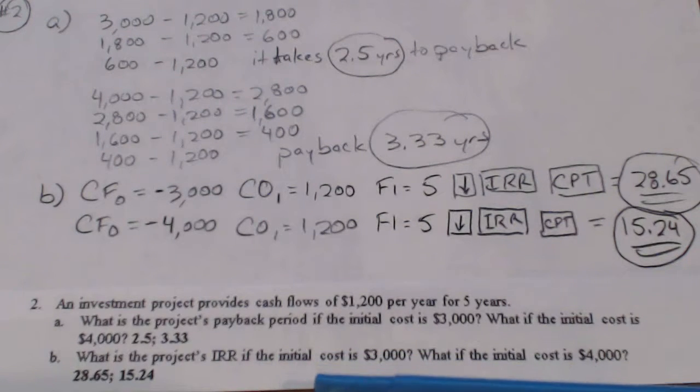Okay, what is the project's IRR, internal rate of return, if the initial cost is $3,000? What about if it's $4,000? Okay, the internal rate of return is basically you take the cash flows and it figures out at what rate you break even, the cash flows equal 0 when they're discounted back at that rate. So for instance, if it tells you your IRR for something is 10%, that means if you discount the cash flows back at 10%, you break even.